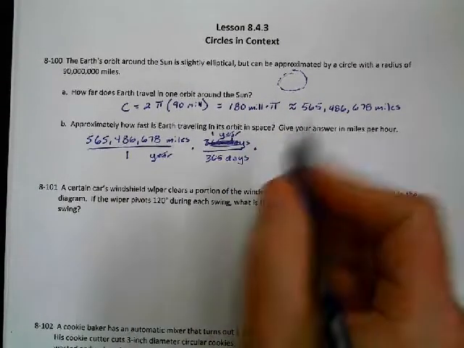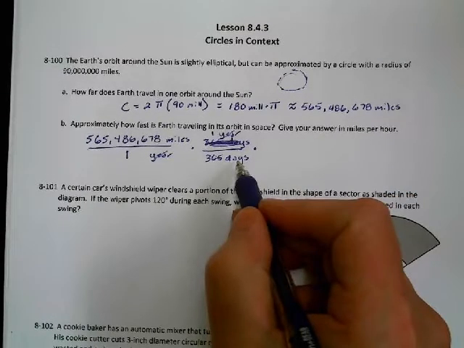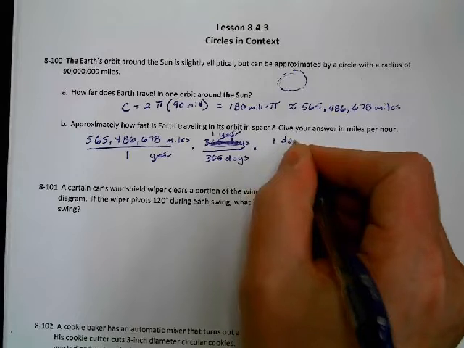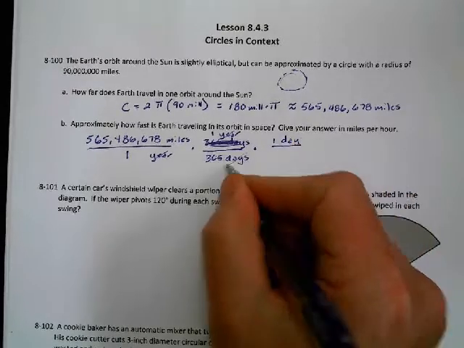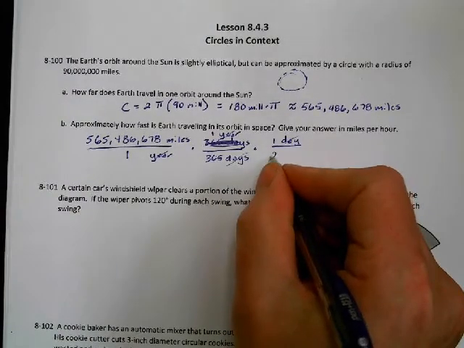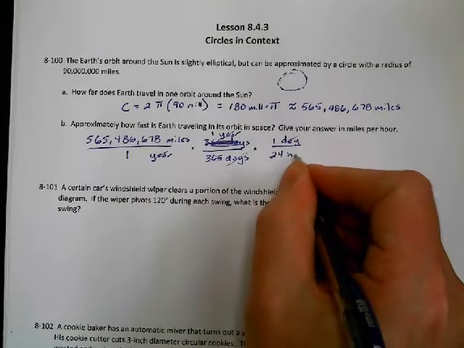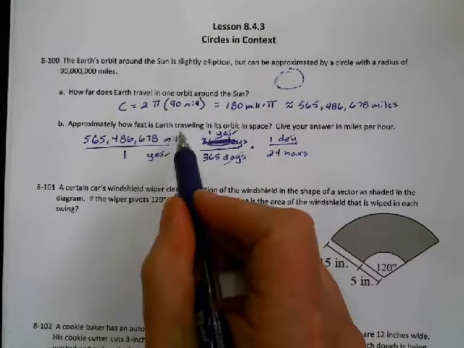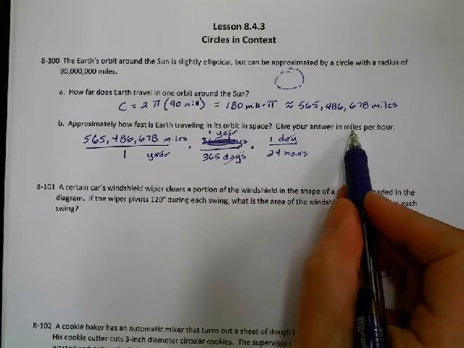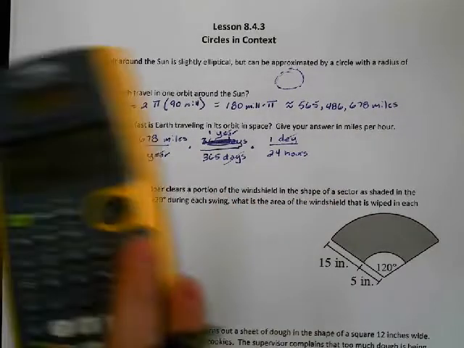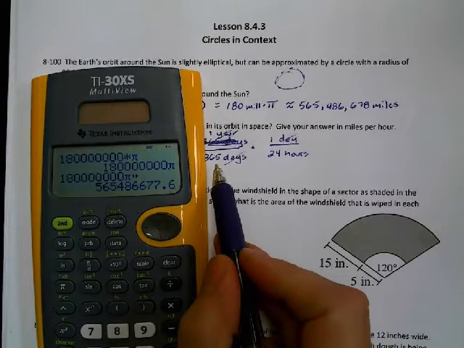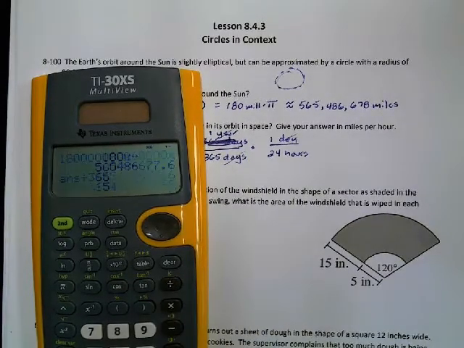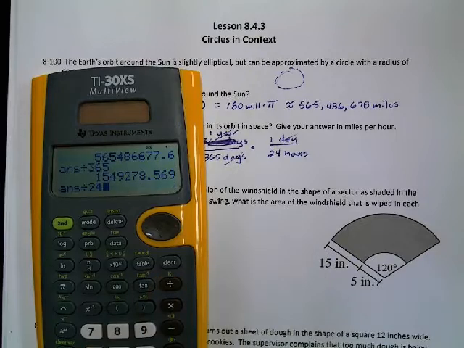Then I'm in days, I want it in hours, so I'm going to put a day on top, and then the days are going to cancel, and 1 day is 24 hours. Now my denominator is in hours, my numerator is in miles, so now it's going to be in miles per hour. So basically we're just going to take the number that we had from last time, divided by 365 and divided by 24.